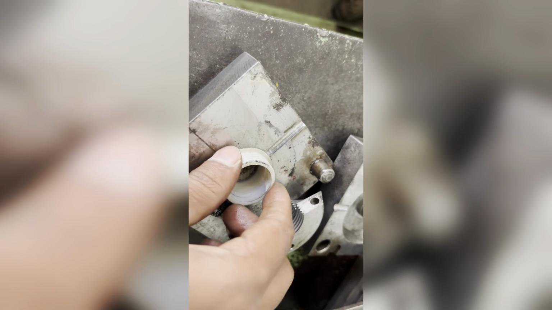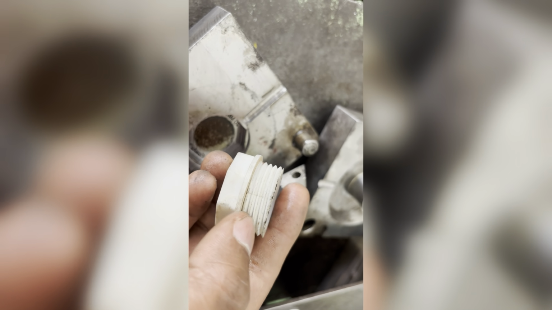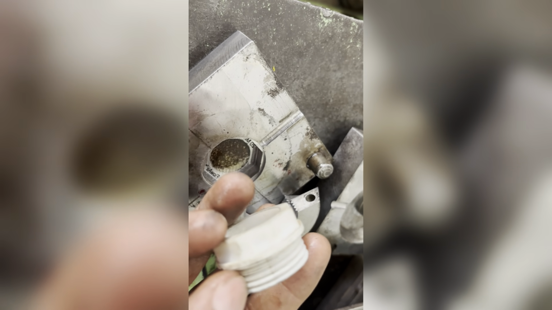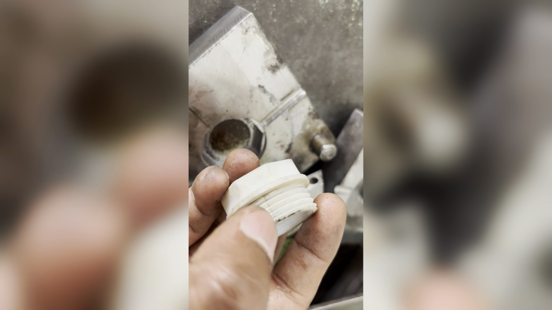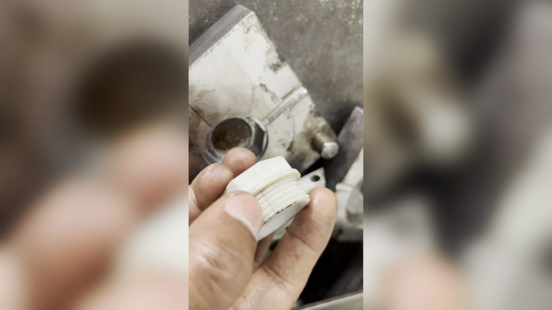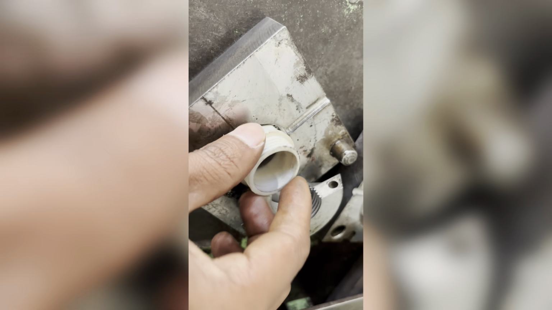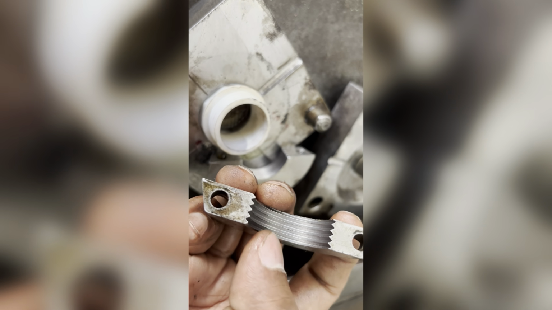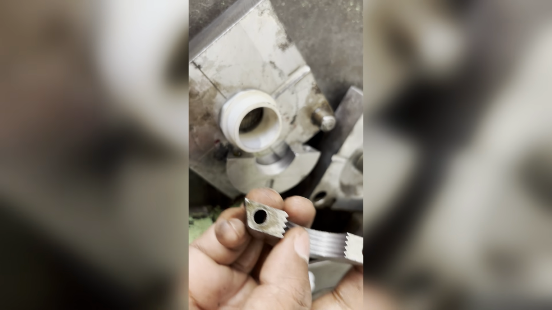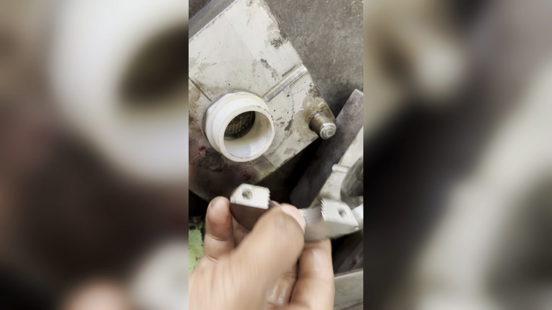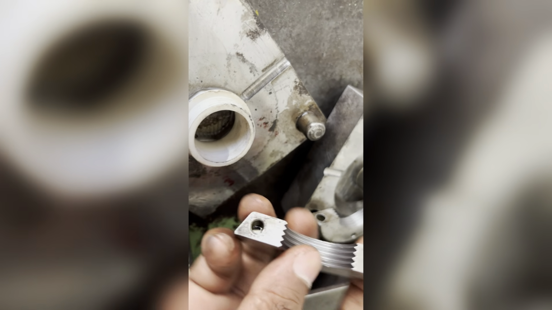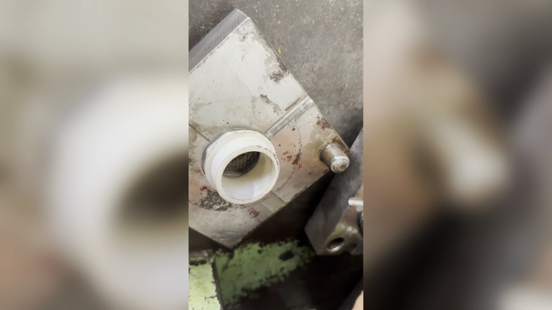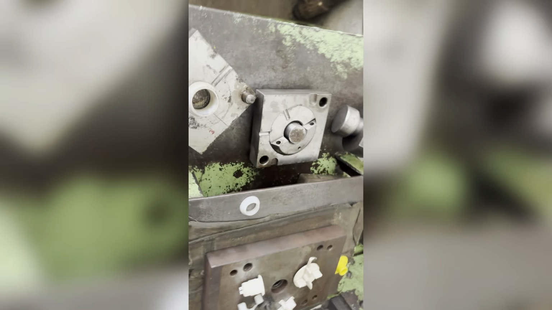So threading means what? Thread is again an undercut. If you are able to see, this one is the parting line. The undercut is cleared with the help of two sliders again. This is one slider with the thread, that is exactly extracted. This one is also extracted. Likewise we are able to manufacture components with hand molding.